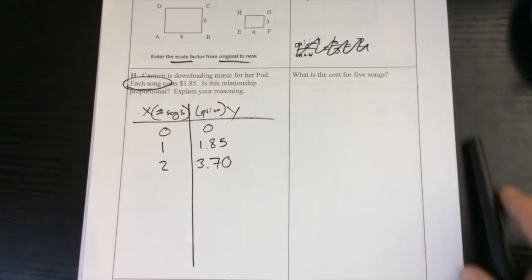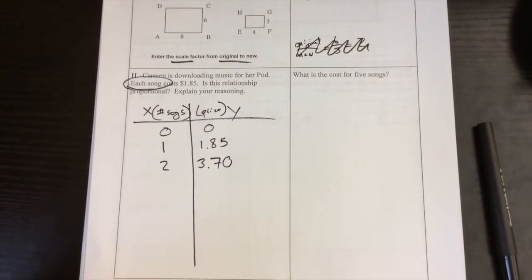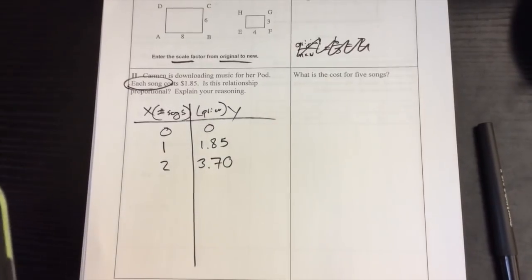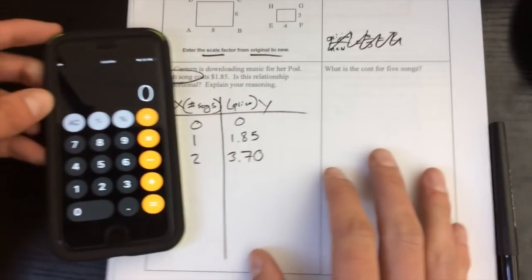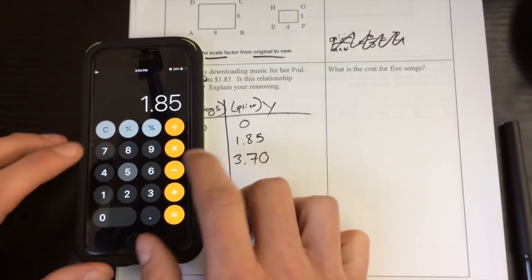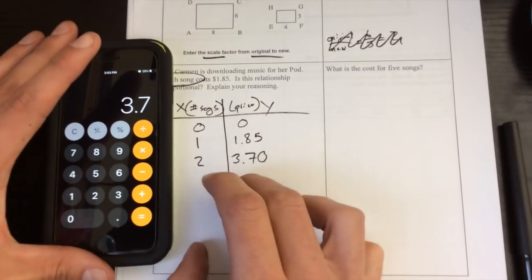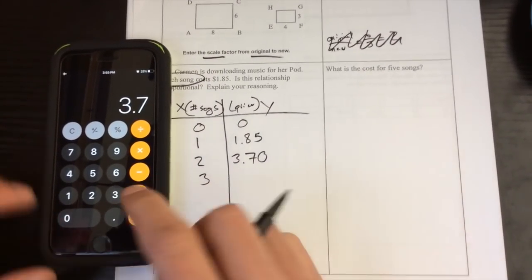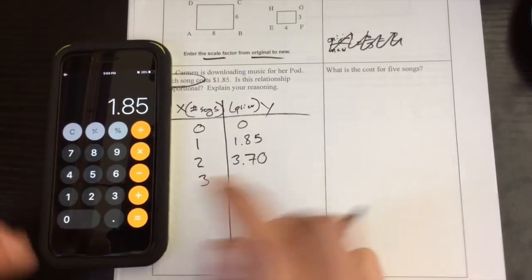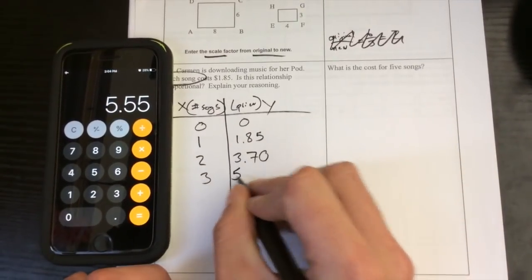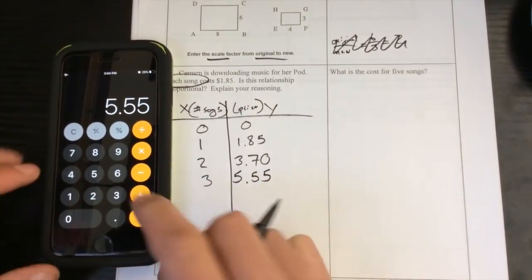2 songs would be $3.70. This is going to make me nervous. I probably should use a calculator just so I don't mess up on the practice test video. That always looks bad. So we had 1.85 plus 1.85 was 3.70. I'm going to add again for my 3rd song. If I add another $1.85, it's going to be $5.55. And just for good measure, let's add the last one.